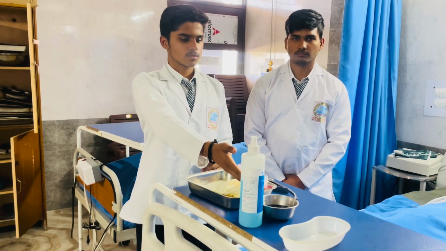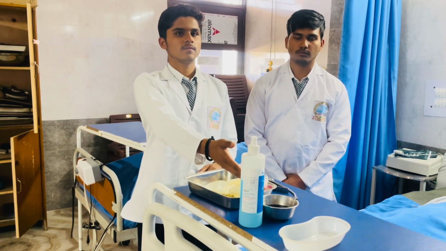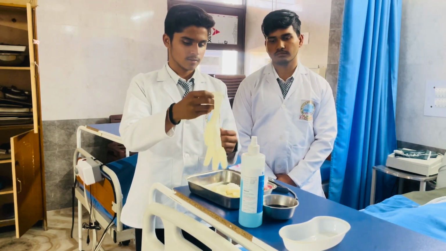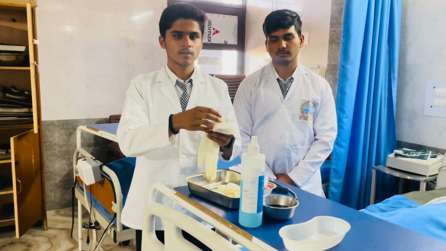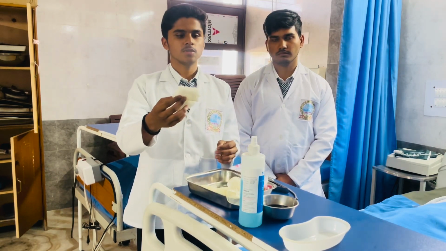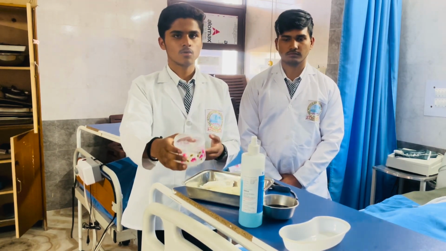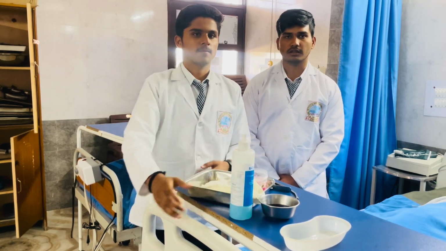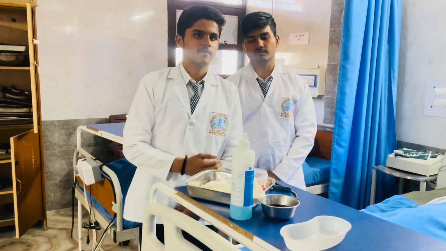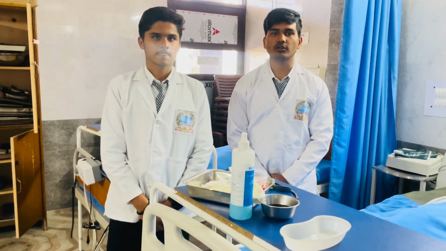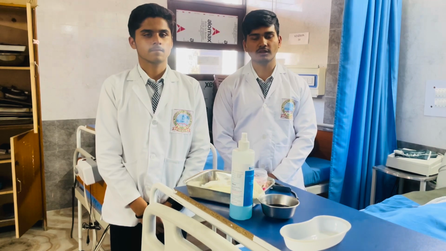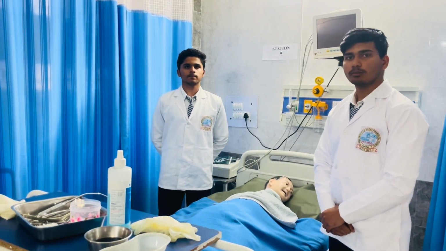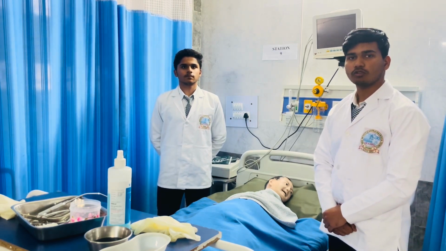Here is the solution of potassium permanganate. Here are some gloves, gauze pieces, cotton balls, and this is sanitizer. This is a kidney tray. These are all the equipment used in oral care of an unconscious patient. Let me start the procedure of oral care of an unconscious patient.